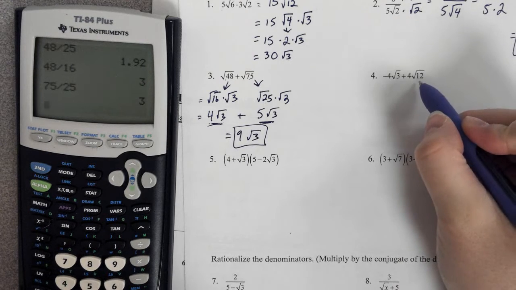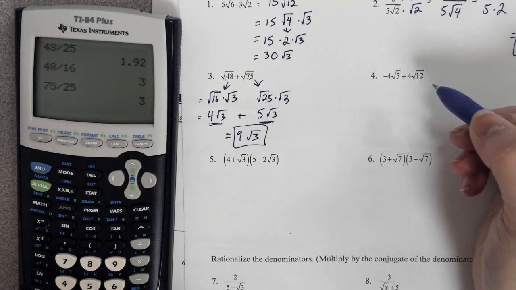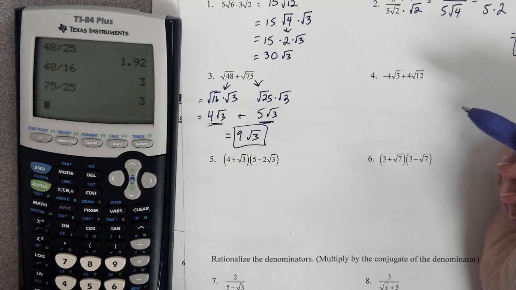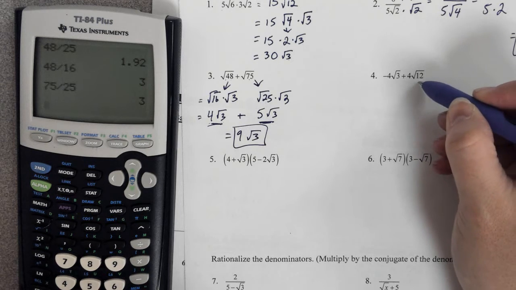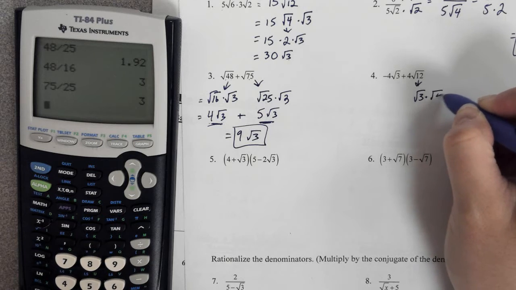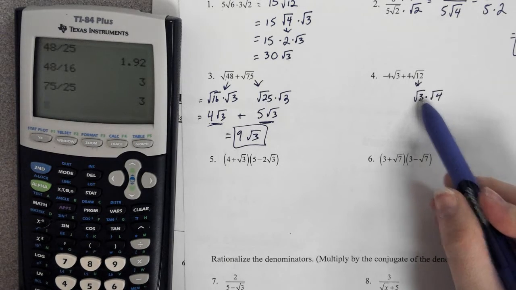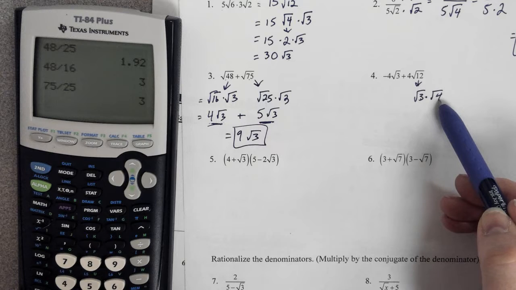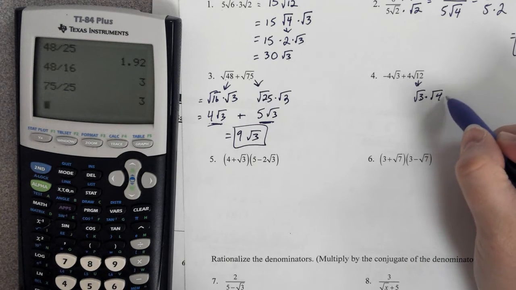Looking over here, square root of 3 isn't going to simplify down any further since it can only be divided by 3 and 1. But 12 I could simplify. And I just realized I actually accidentally put the perfect square part in the back, but that's okay. I can redeem it.